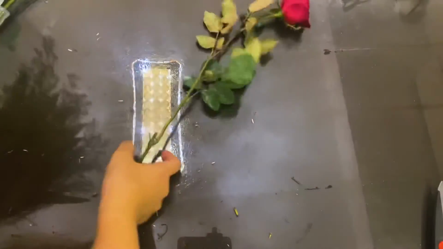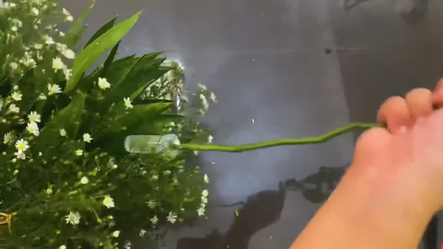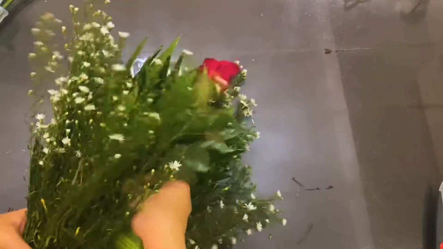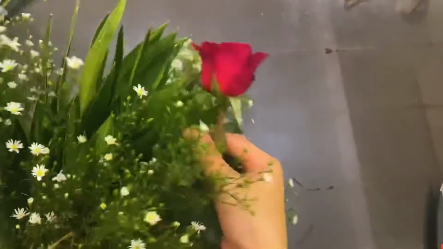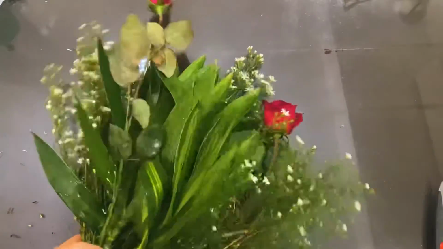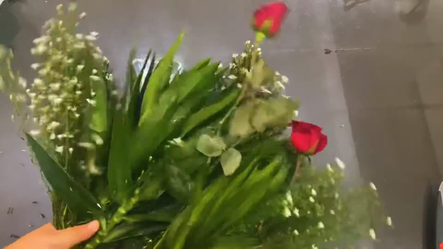Once I was happy with how it looked, I started placing in the roses. I tried to spread them evenly in the bouquet so it would look nice.